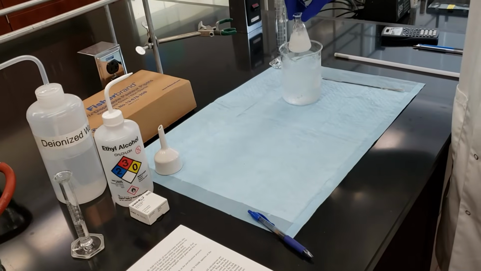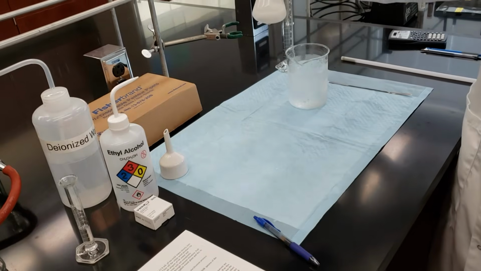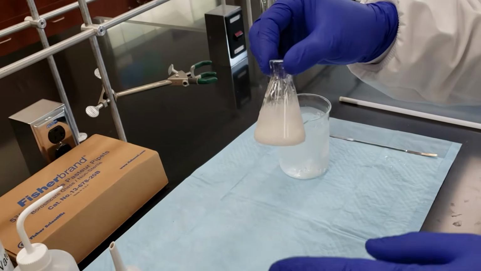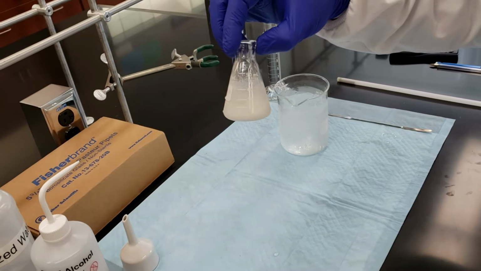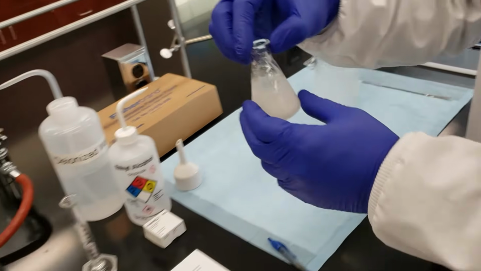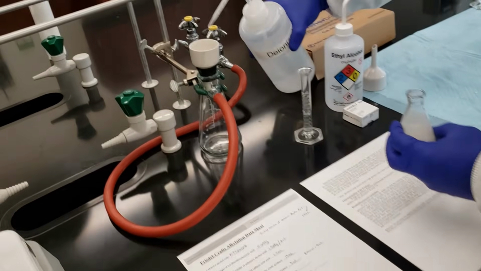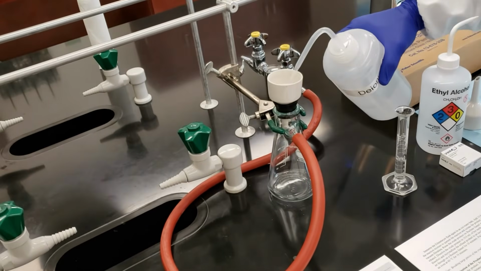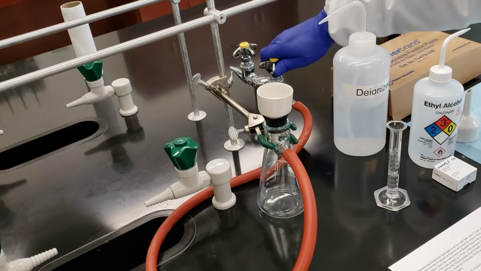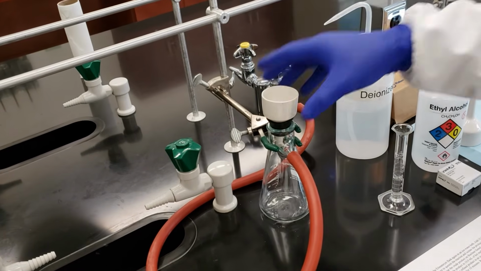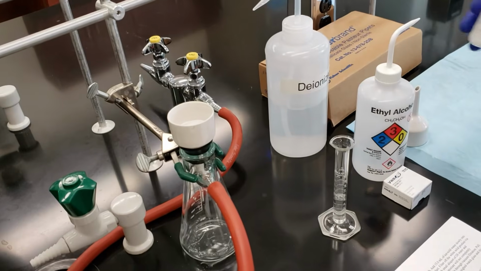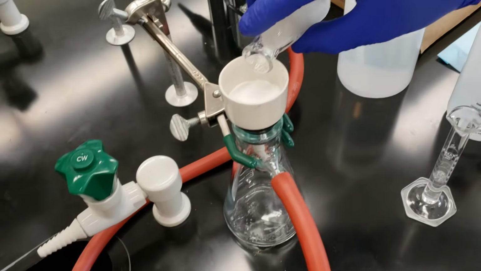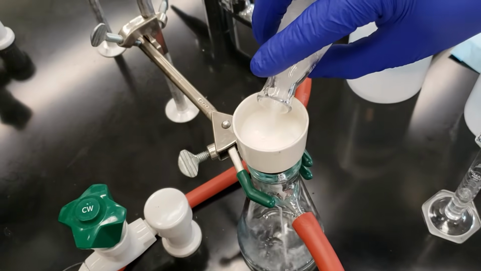All right, so we've cooled our solution. We've got our crystals. We're going to go ahead and filter this on our Buechner funnel. This is our crude product. We'll wash it with DI water and ethyl alcohol. I'm going to go ahead and wet my filter paper. Turn on my vacuum. And we'll see what sort of product we've got.